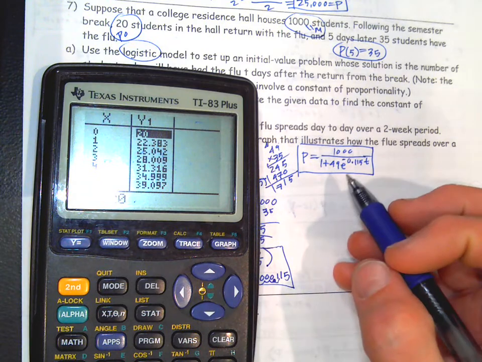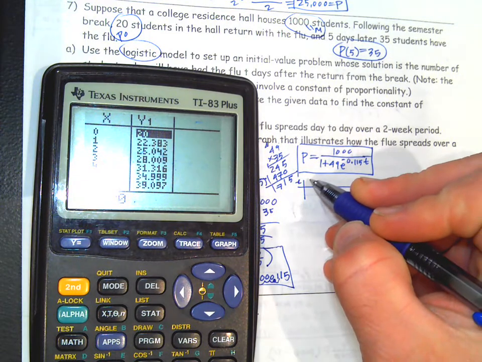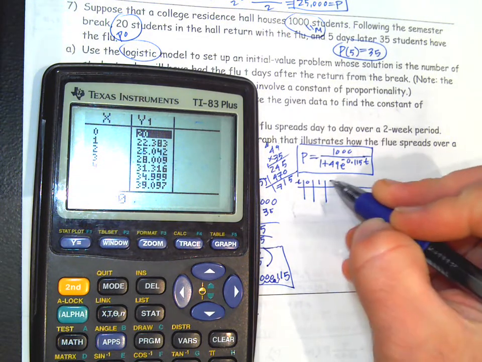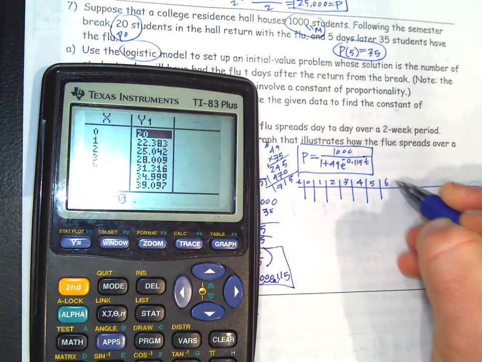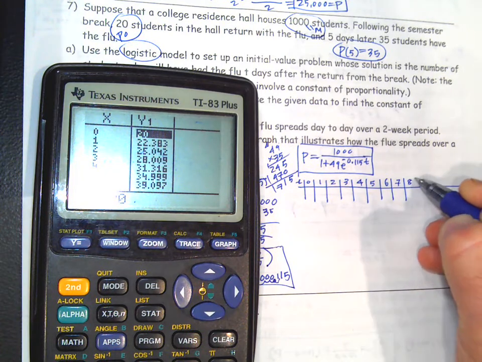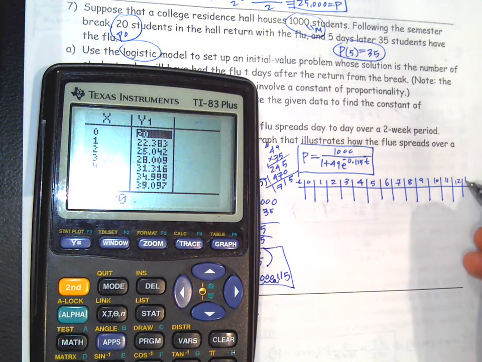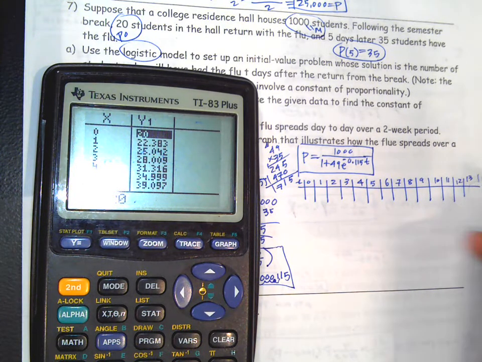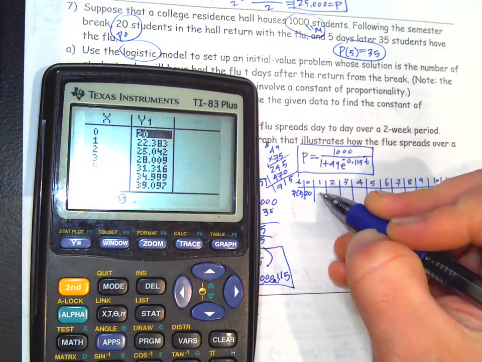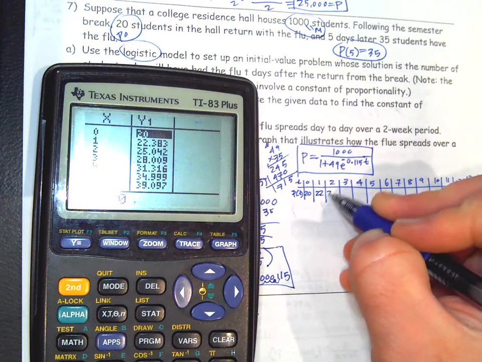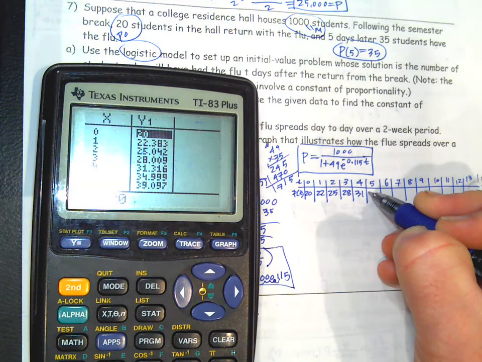So I'm going to make a little table here. Time 0, 1, 2, 3, 4, 5, 6, 7, 8, 9, 10, 11, 12, 13, 14 weeks. This is the population. So we got 20. I'm just going to truncate: 22, 25, 28, 31, 35.